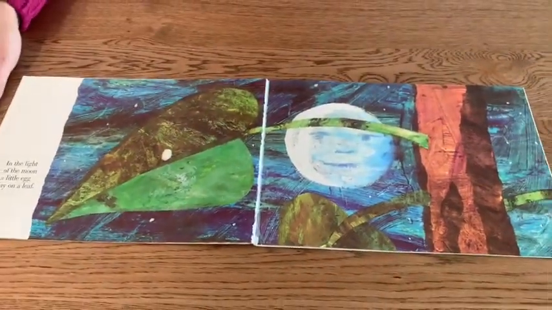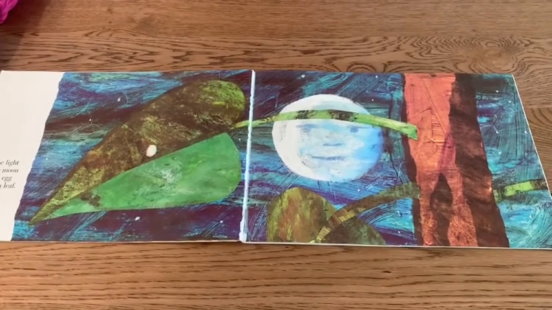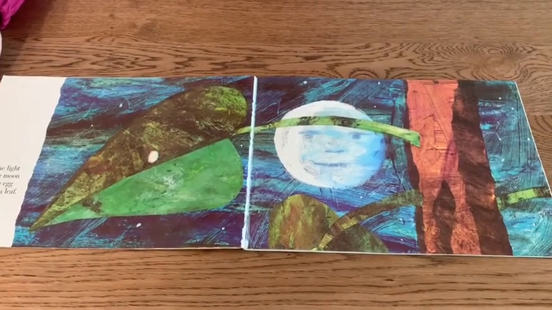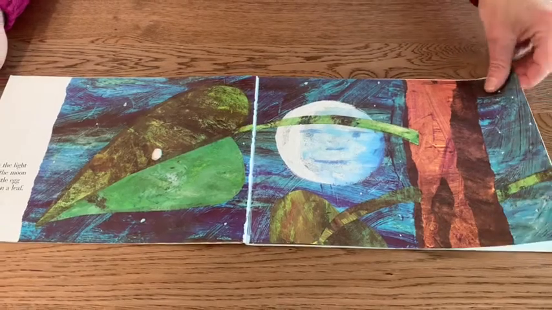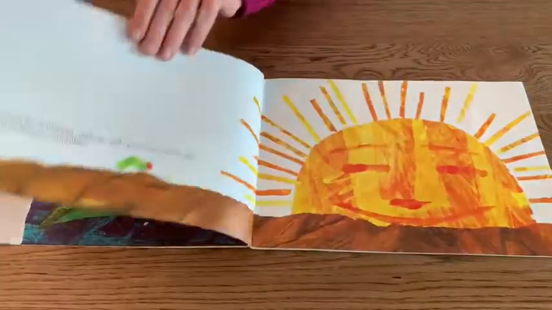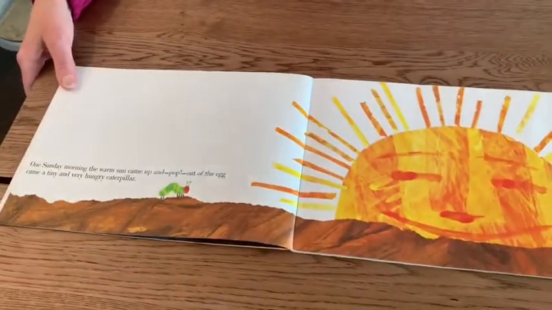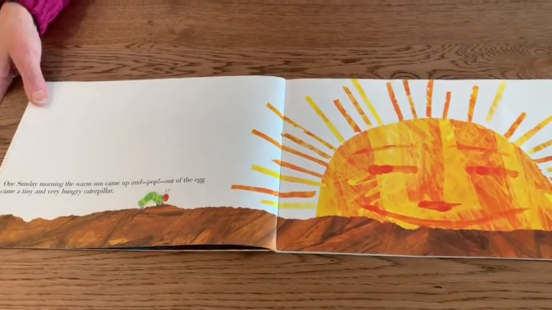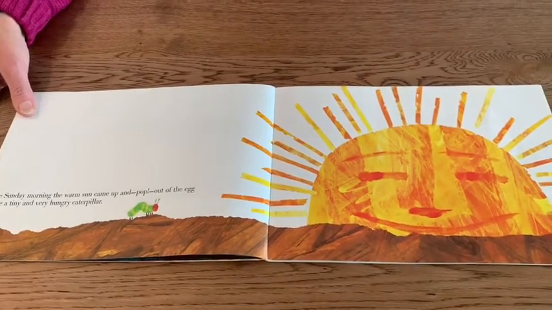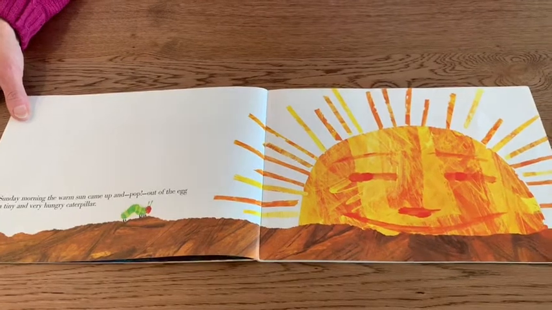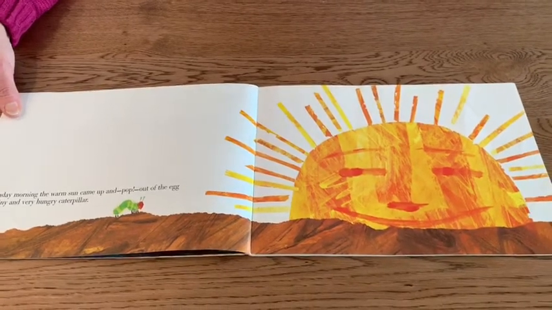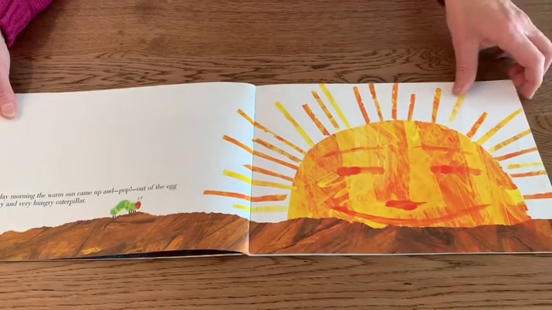In the light of the moon, a little egg lay on a leaf. One Sunday morning, the warm sun came up, and pop, out of the egg came a tiny and very hungry caterpillar.